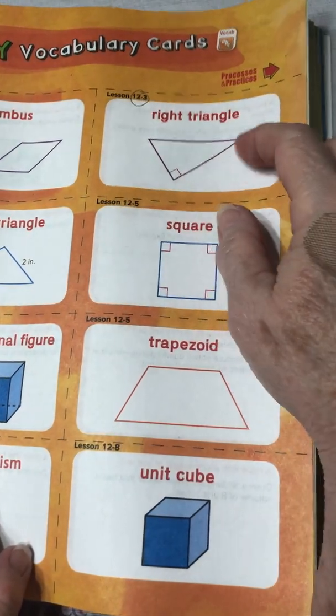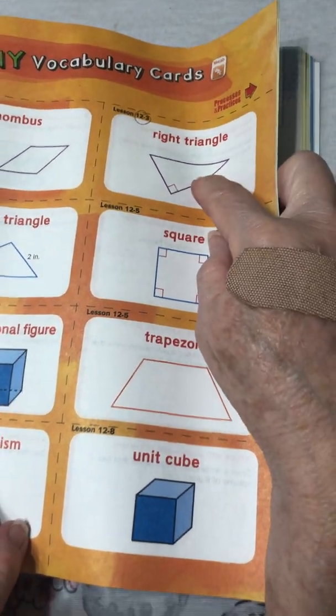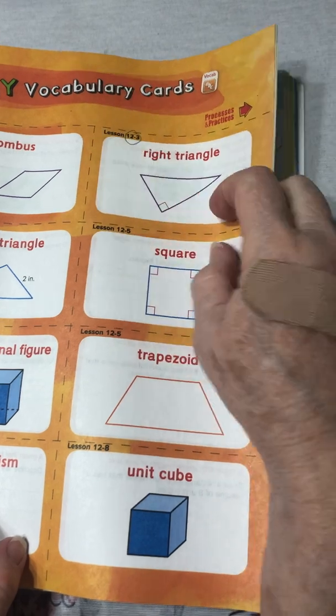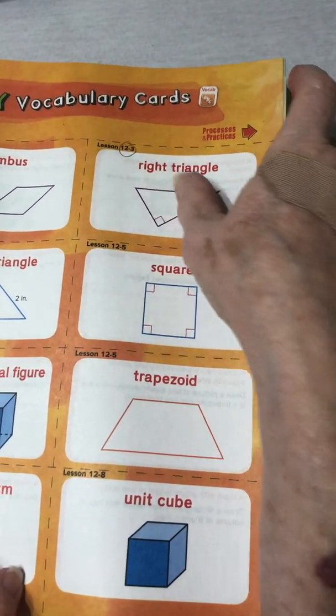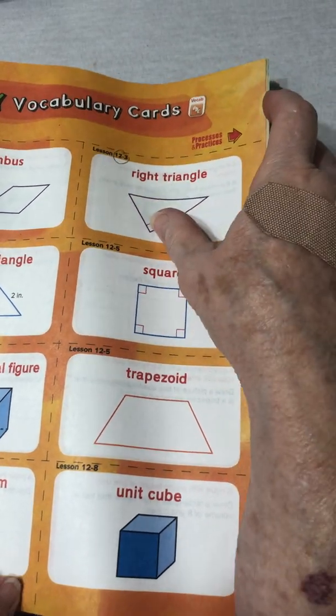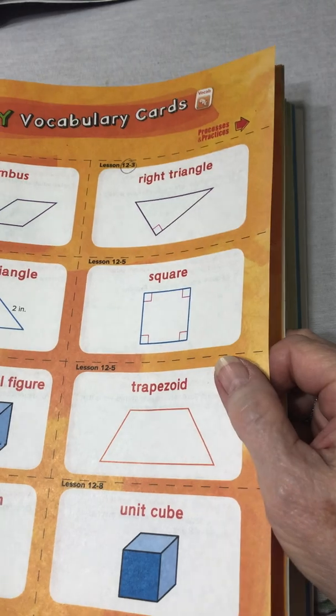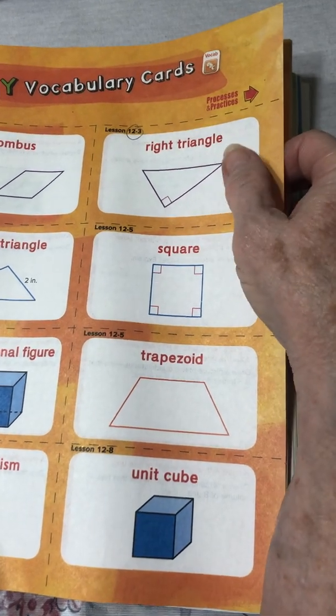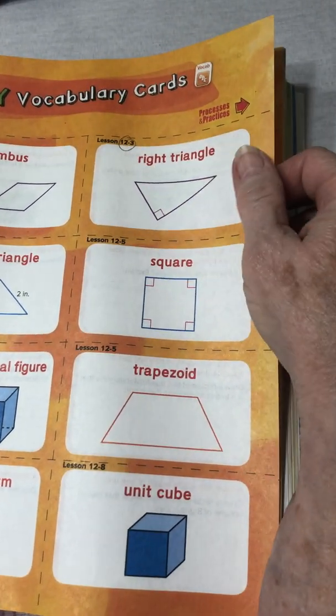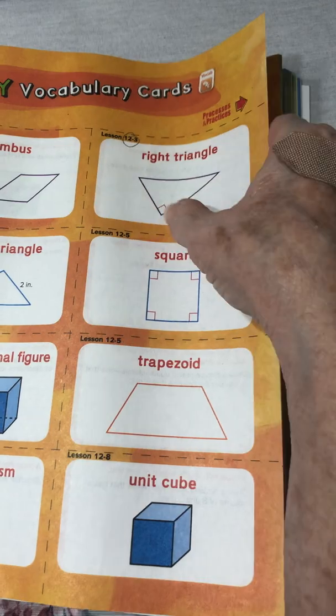Notice that a right triangle can never be an equilateral triangle. None of its sides would be equal. You could have it as an isosceles triangle, or you could have it as a scalene triangle. Isosceles means it has 2 sides equal. Scalene means no sides are equal. In this case, none of the sides are equal.